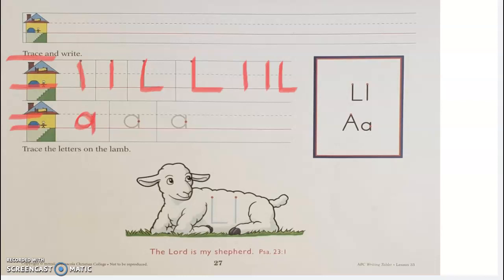A ball, pull up, pull down. A ball, push up, pull down. A ball, push up, pull down.